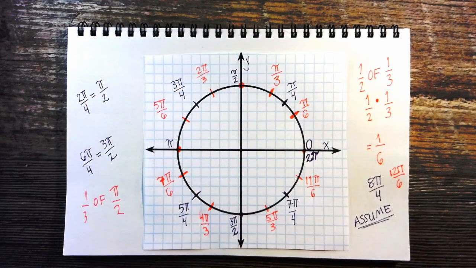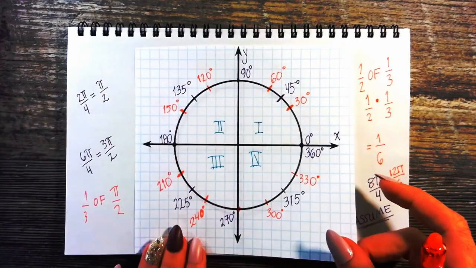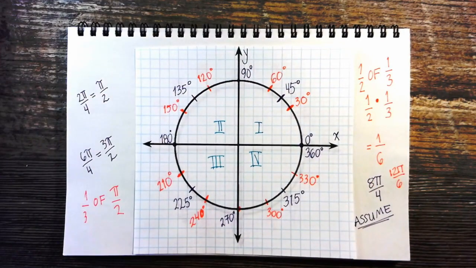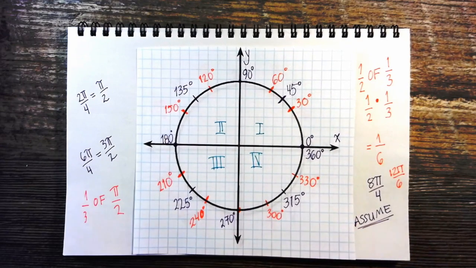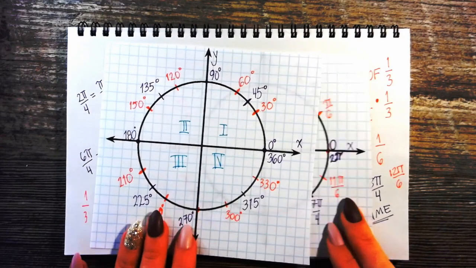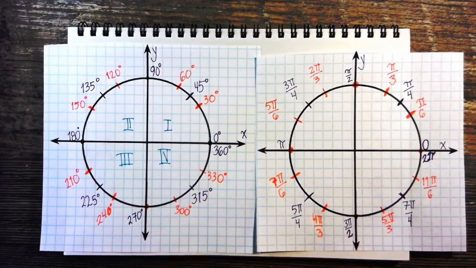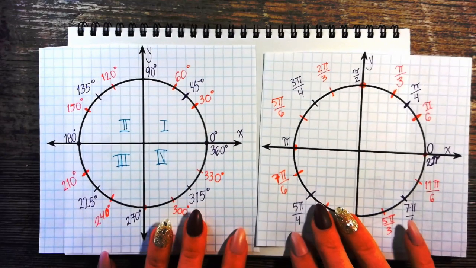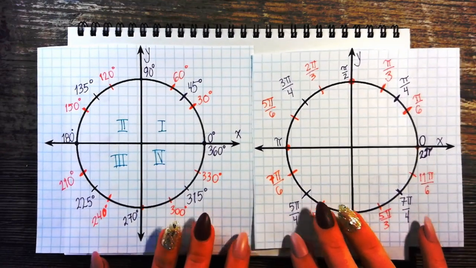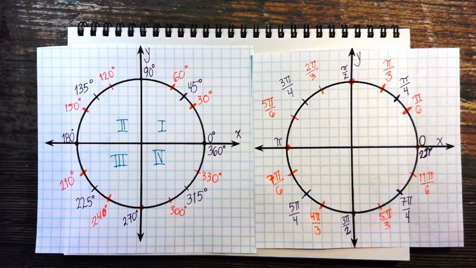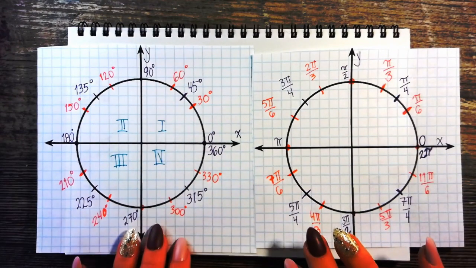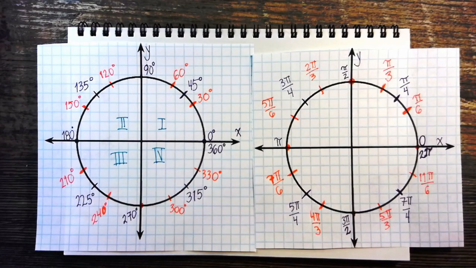We just labeled 1 full revolution of positive angle measures in radians and 1 full revolution in positive angle measures in degrees. I need you to be able to do this inside and out, as if it's the easiest thing. Like the way you know the words to your favorite song, like the way you know how to tie your shoes, like the way you know how to write your own name.